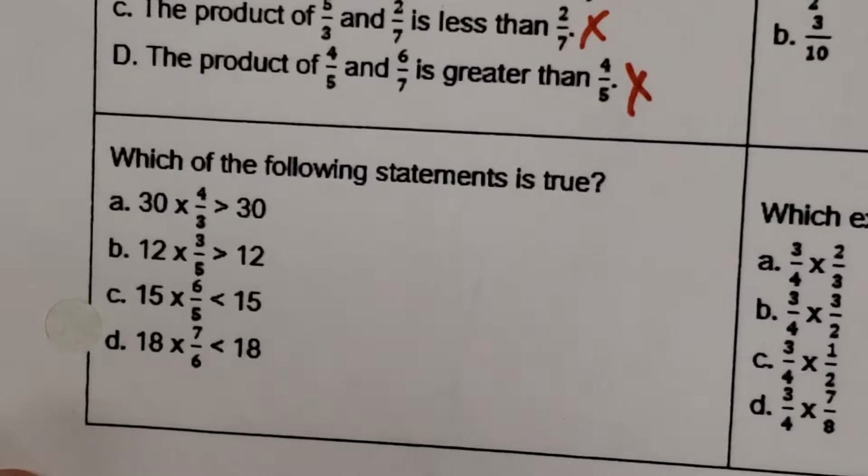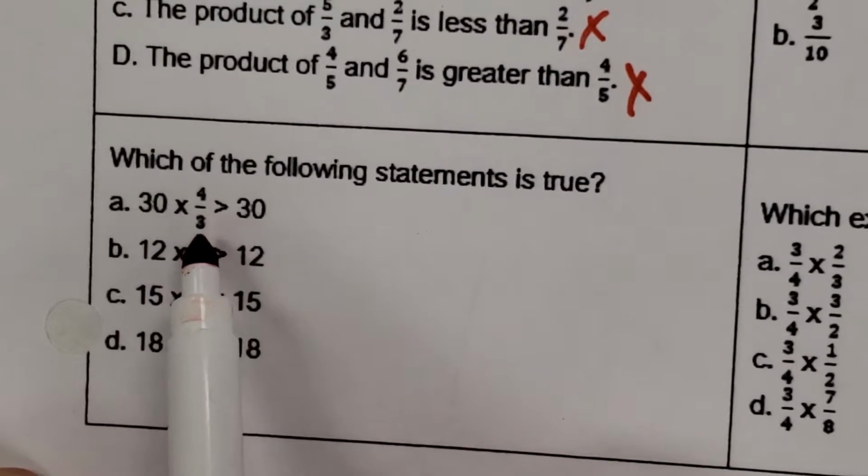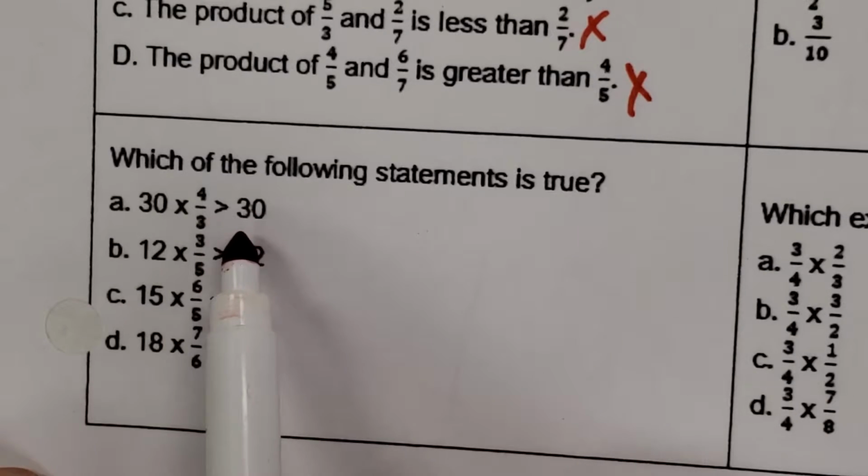Which of the following statements is true? 30 times 4/3, so that's greater than 1 whole, is greater than 30.